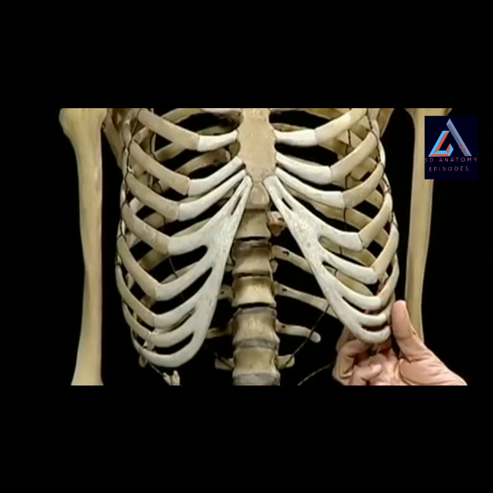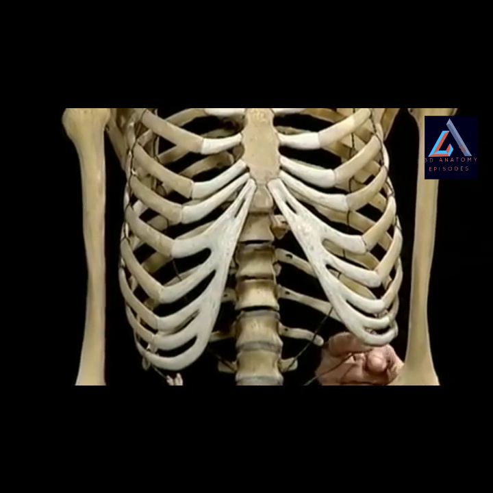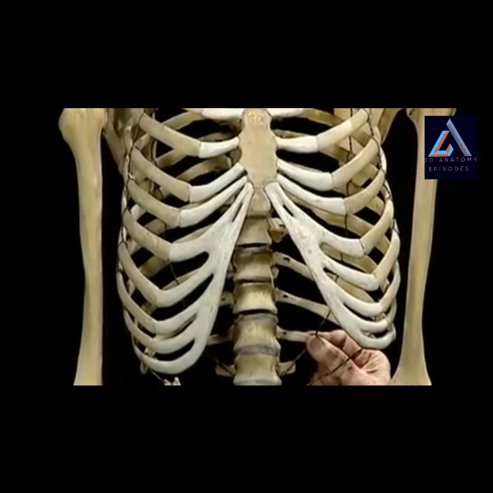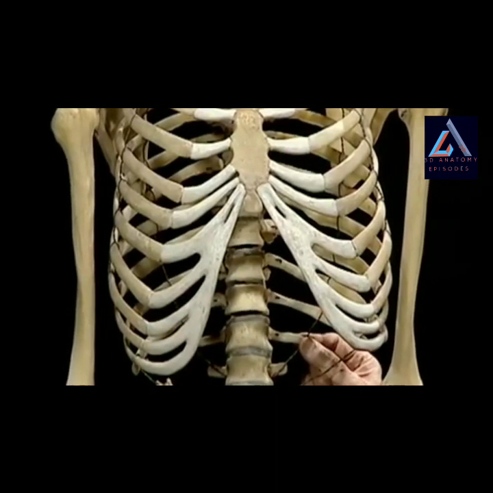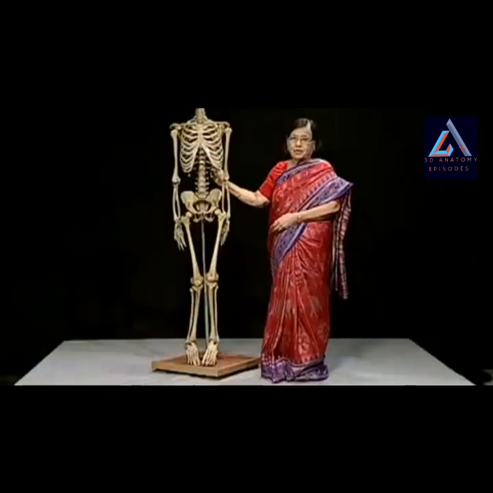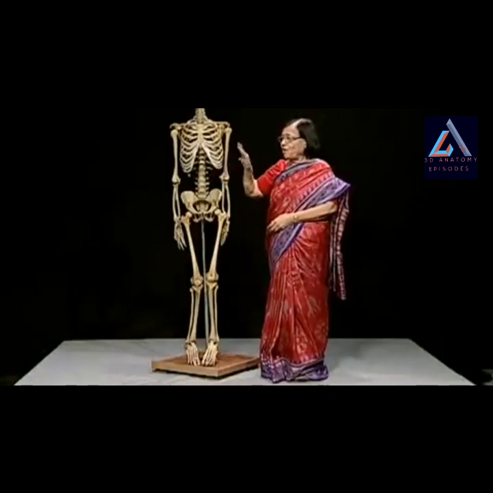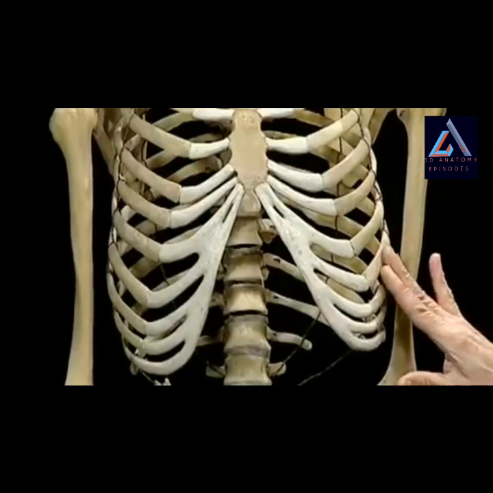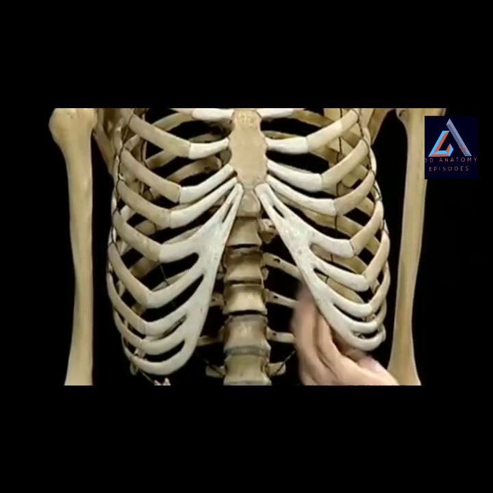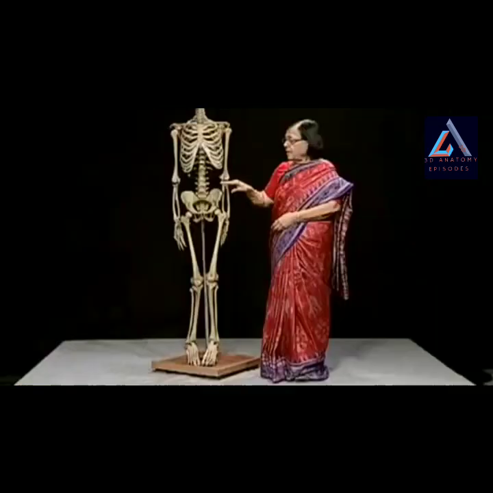After this there are 2 more pairs, 11 and 12. You can see this is 11 and this is 12. These are not attached ventrally, only dorsally, and they are called floating ribs. This natural arrangement is to give a proper shape to our rib cage, because rib cage is going to lodge 1 heart here and 2 lungs here. So it should have spacing and the shape accordingly.